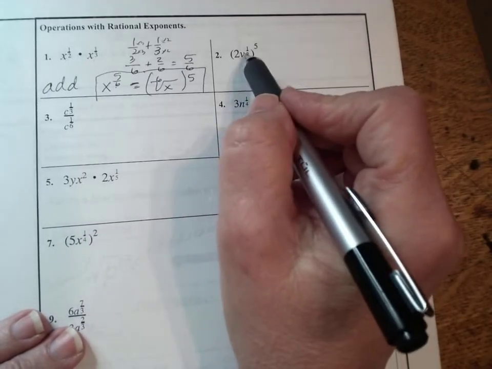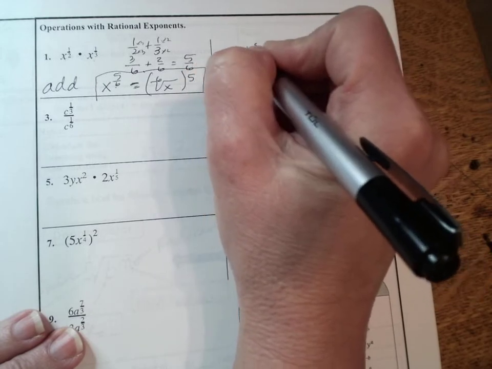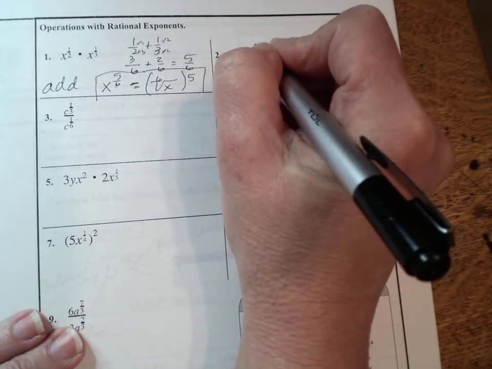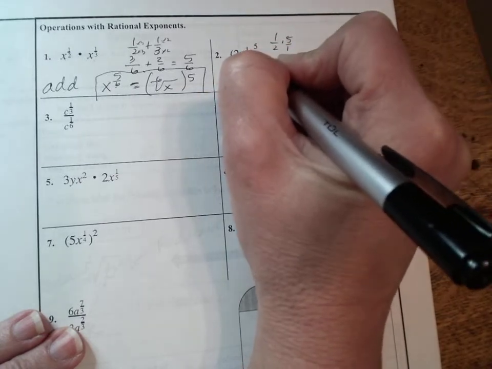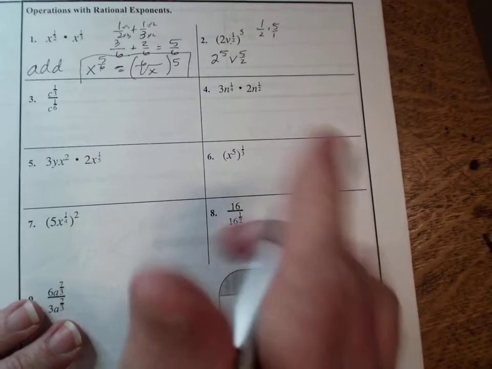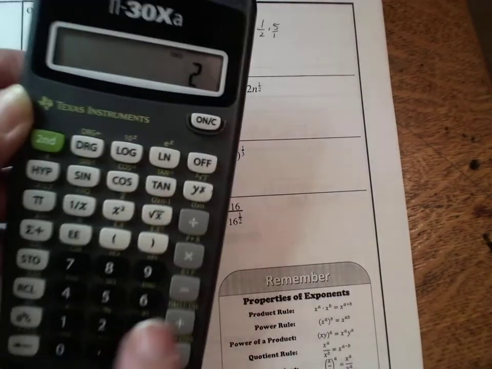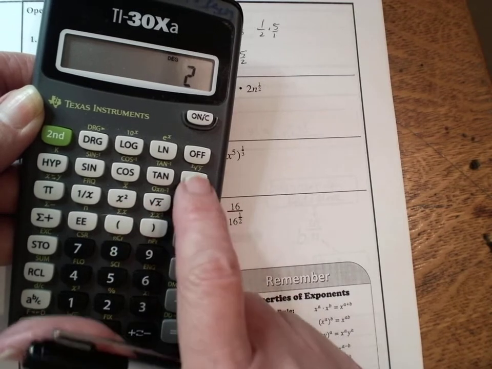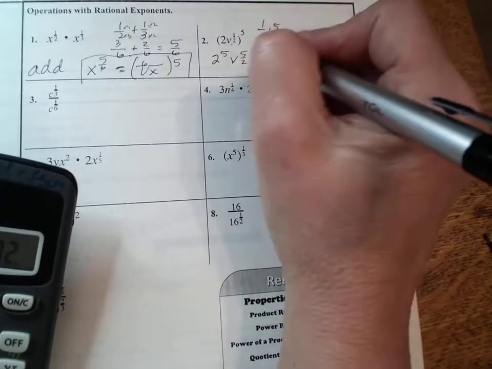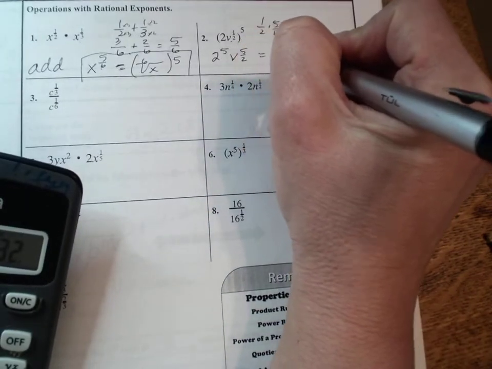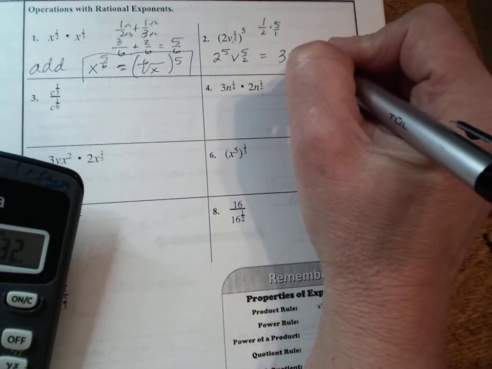Now this one is a power of a power. So you're really saying 2 to the 5th, and then you're saying b to the 1/2 times 5, which is 5/2. Now 2 to the 5th would be 2 raised to the 5th power, which is 32. So that's 32 b to the 5/2.